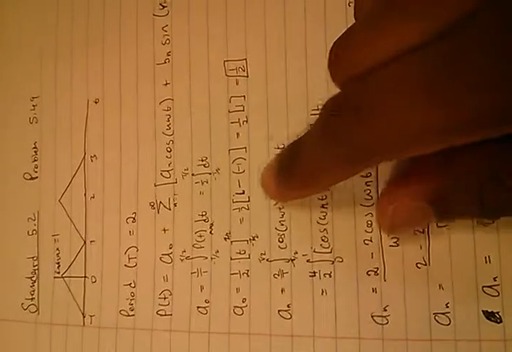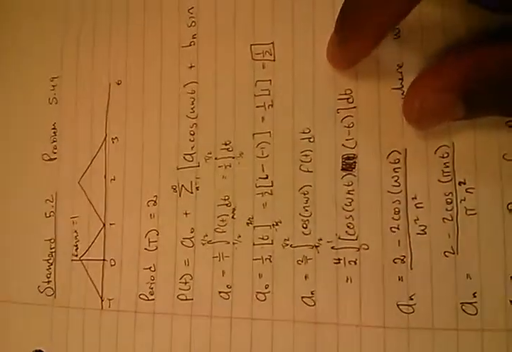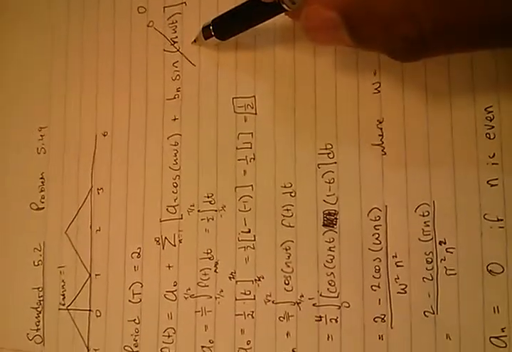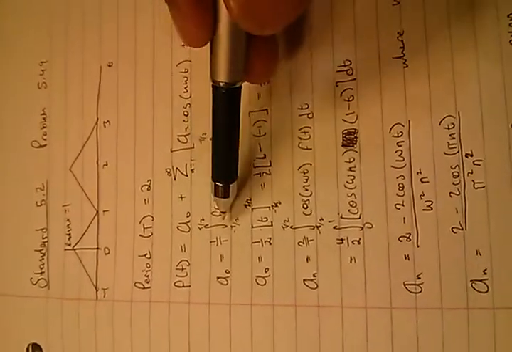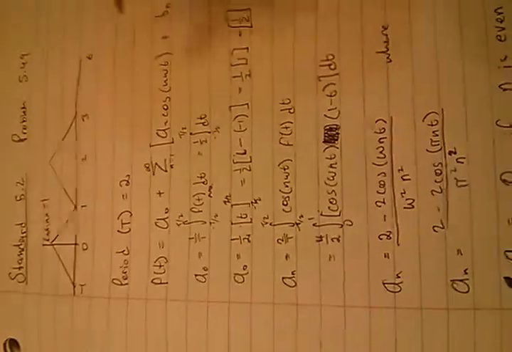We also realize that this function is very symmetric, and it's also even. As a result, this sine term will go to 0, because sine is an odd function. So that means bn is going to be 0. For this graph, we're just going to be dealing with an and a naught.